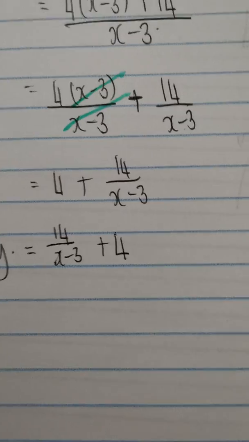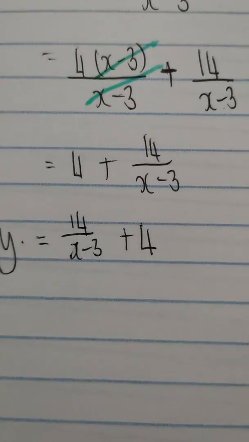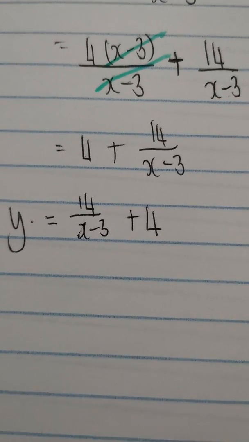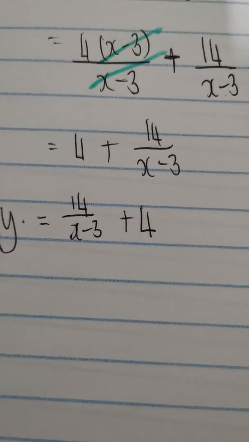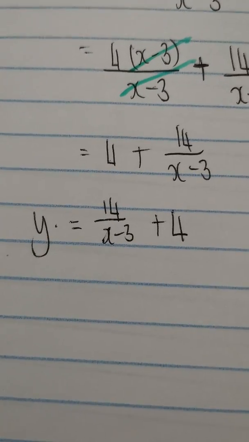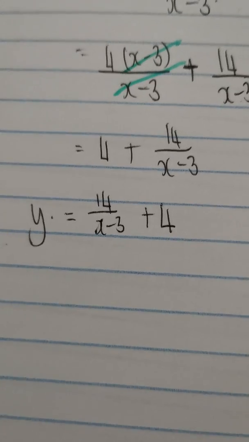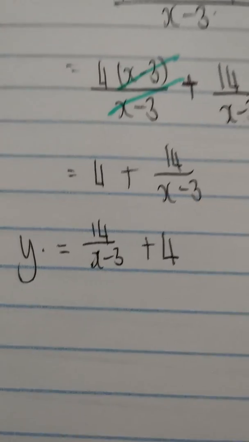From here, I can ask you a whole bunch of questions. I can ask you what the asymptotes are. I can ask you to shift this graph left and right or up and down. I can then ask you what the axis of symmetry is. I can ask you to sketch this. I can ask you a lot of things. So make sure that you know how to change between the two different formats.